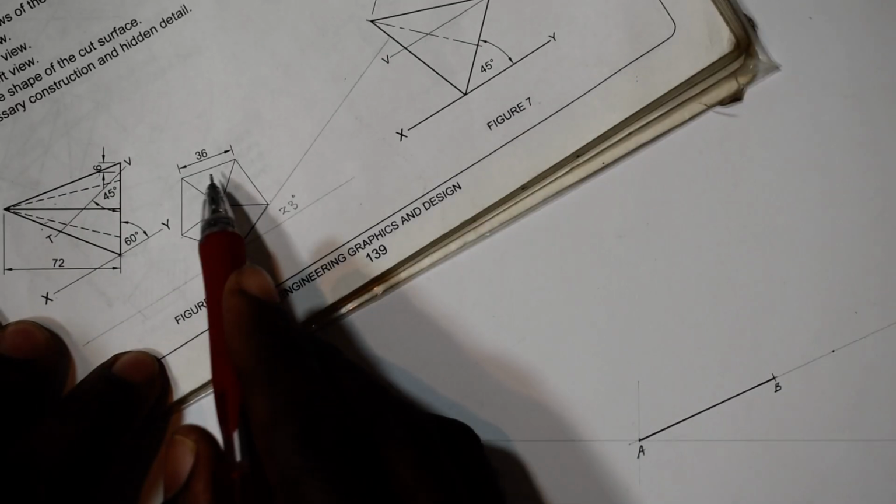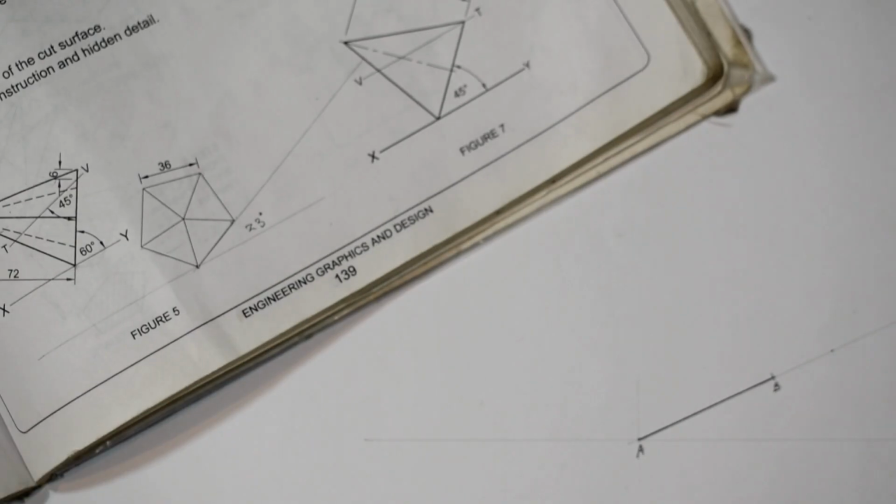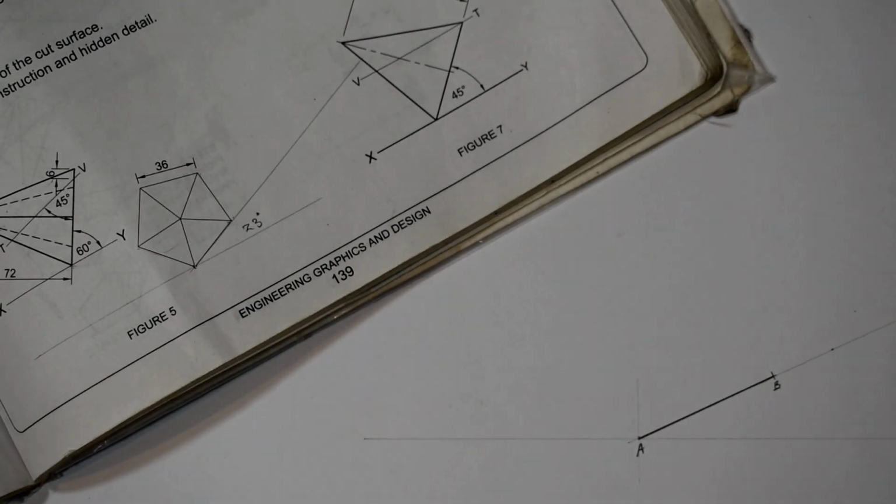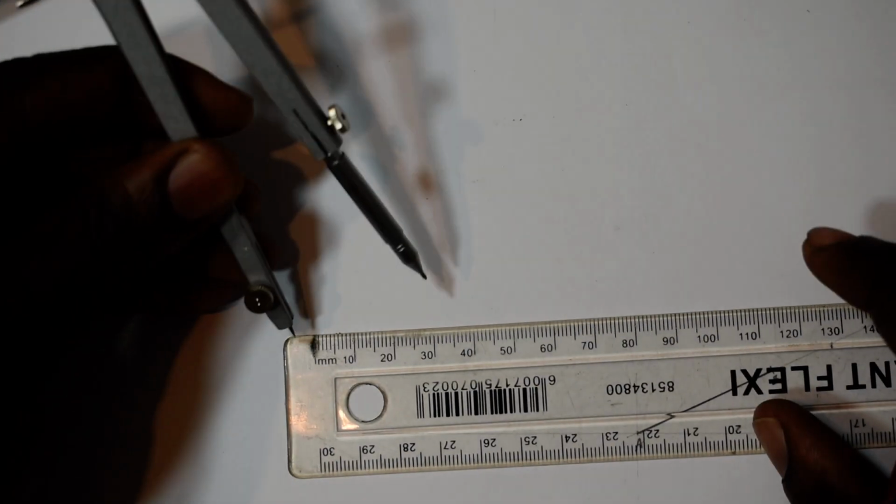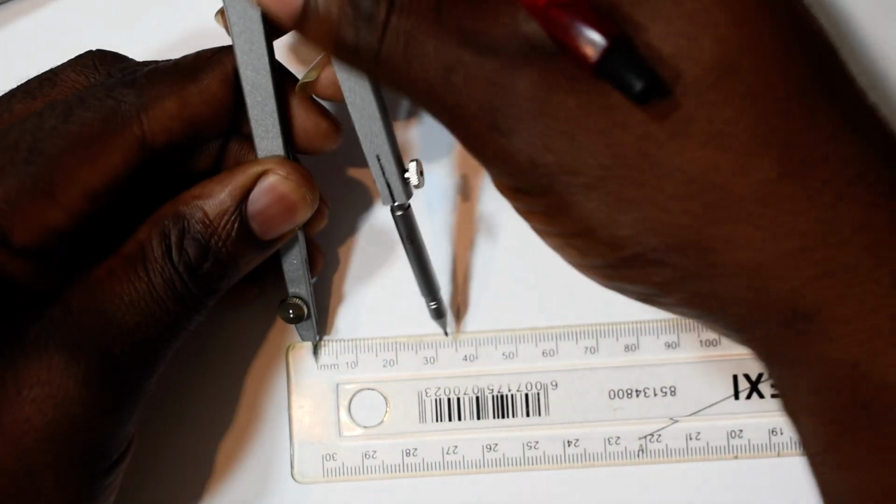I'll make this point A and this point B. From A to B is how much? It's 36. Are we together? Then if this is 36, I can simply take my drawing compass and open it to 30.